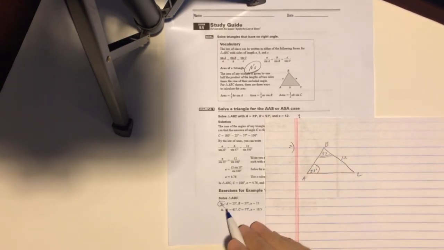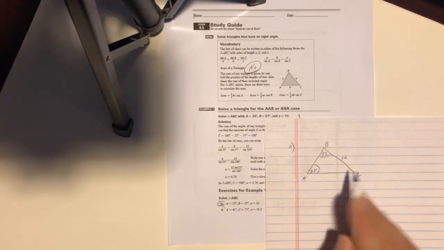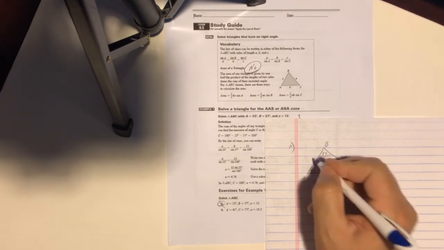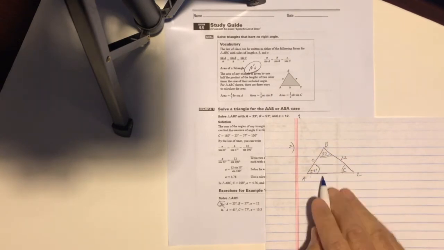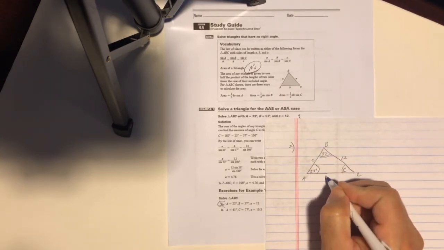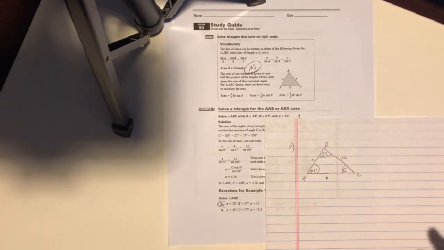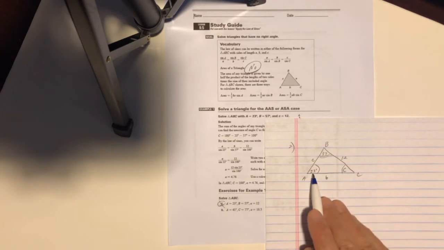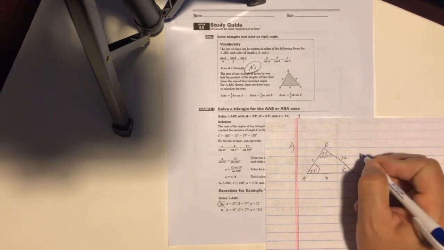Since it says to solve the triangle, we have to find the big C here, the little c, and the little b. And we're going to use the law of sines to do that. We can find angle C very easily because we can subtract from 180.